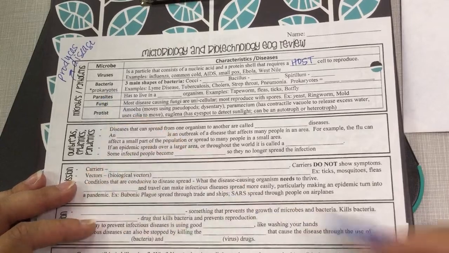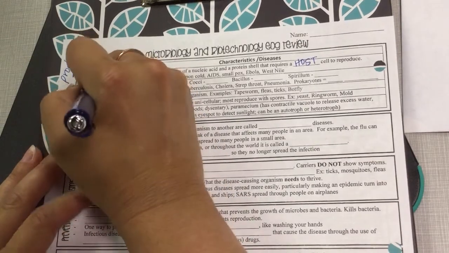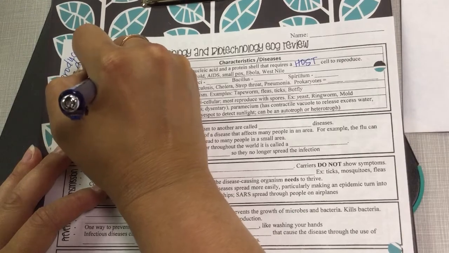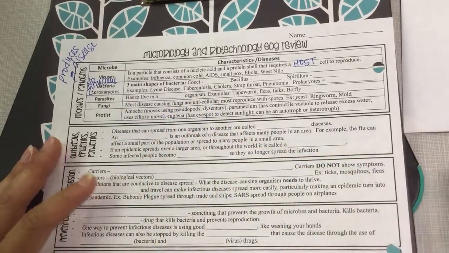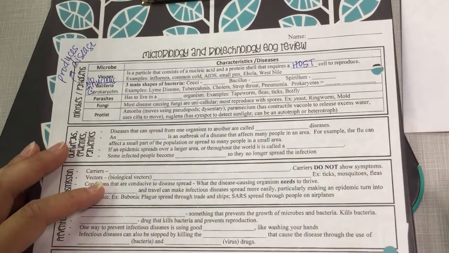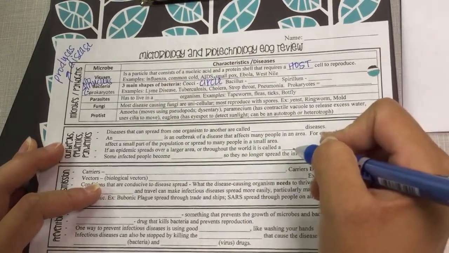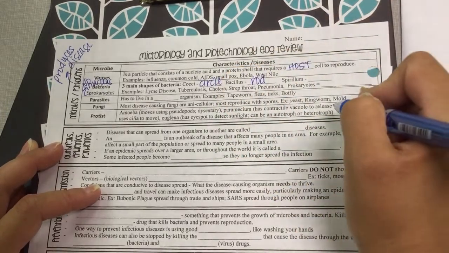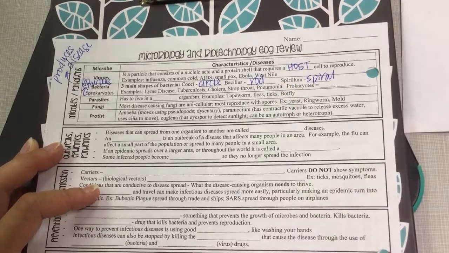Bacteria are prokaryotes. So bacteria are your example of a prokaryote organism because they do not have a nucleus. So no nucleus. Three main shapes of bacteria: the coccus, or cocci, which is the plural. So that is the circular or round shape. Bacillus is the pill or the rod shape. And spirillum is spiral. So those are your three main shapes of bacteria.